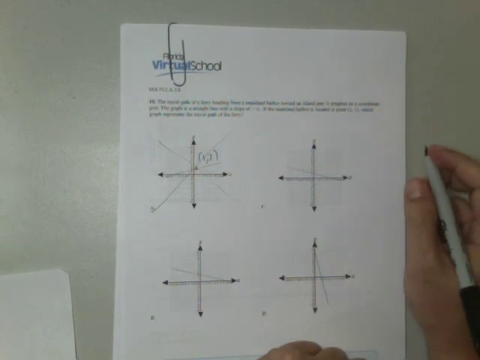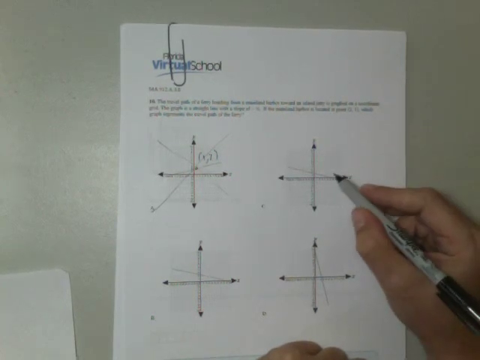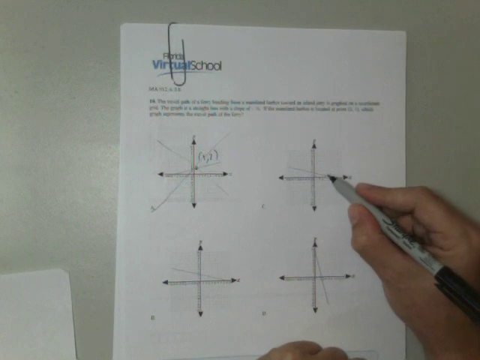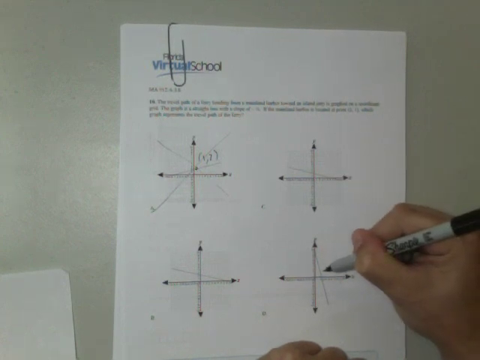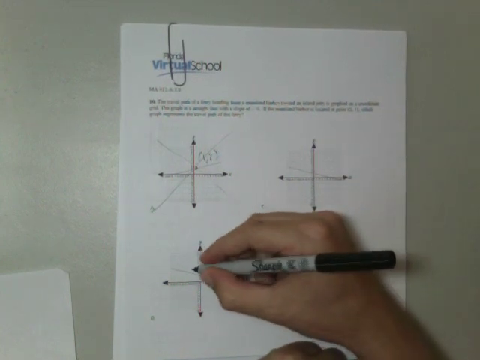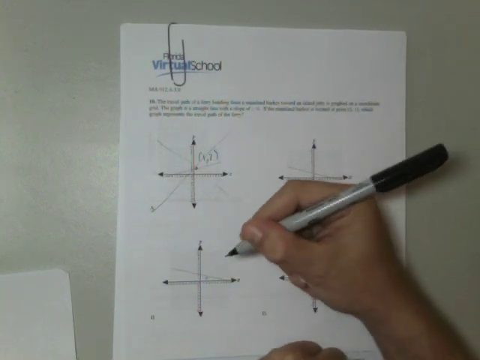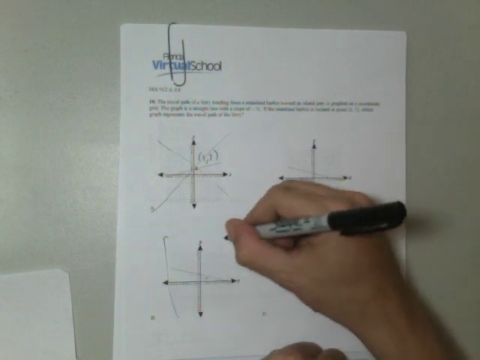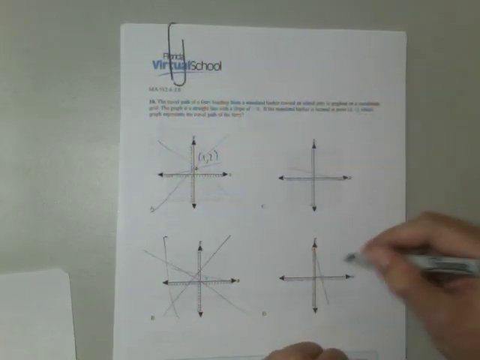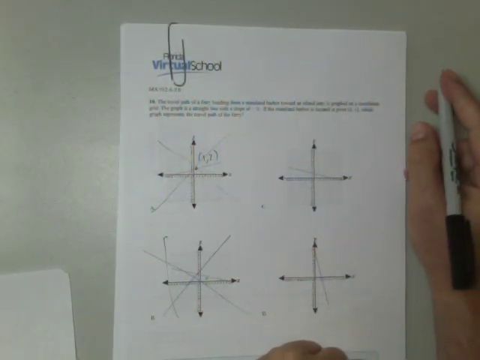Eliminate A. This goes through (2, 1). This goes through (2, 1). This does not. (2, 1), I know it's hard to see, is right there, it's below it. So now we have two choices.